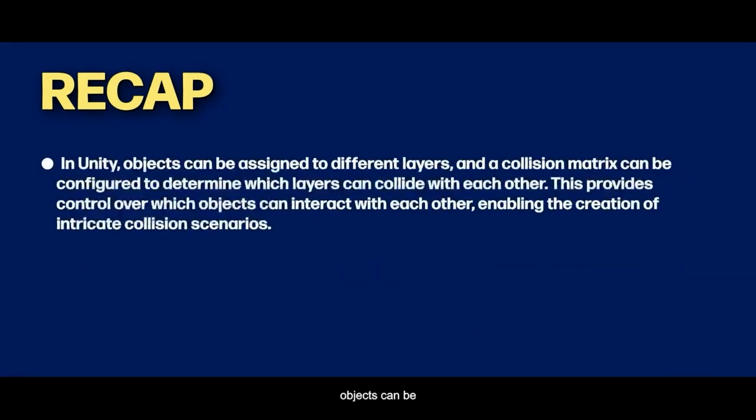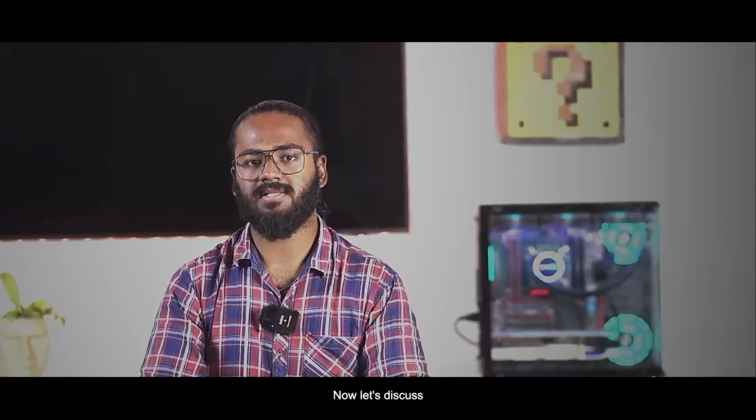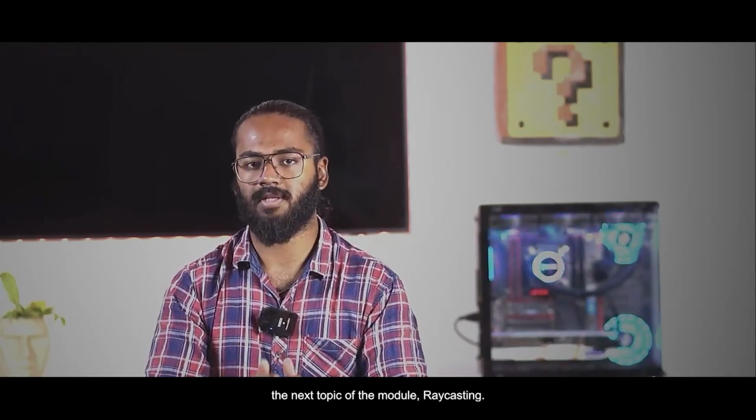In Unity, objects can be assigned to different layers and a collision matrix can be configured to determine which layers can collide with each other. This provides control over which objects can interact with each other, enabling the creation of intricate collision scenarios. Now let's discuss the next topic of the module, raycasting.